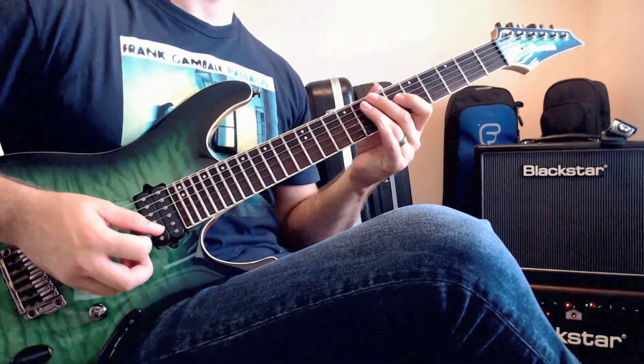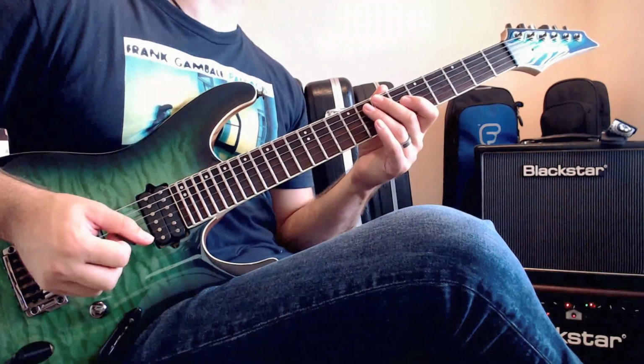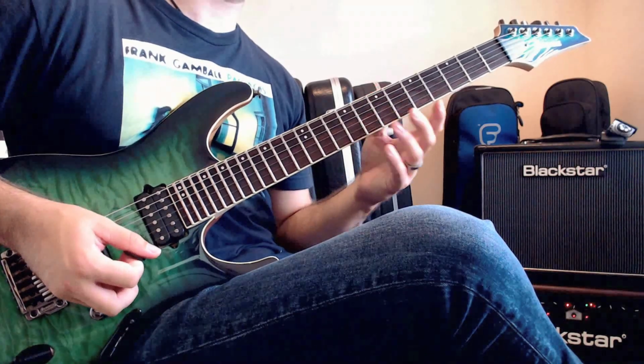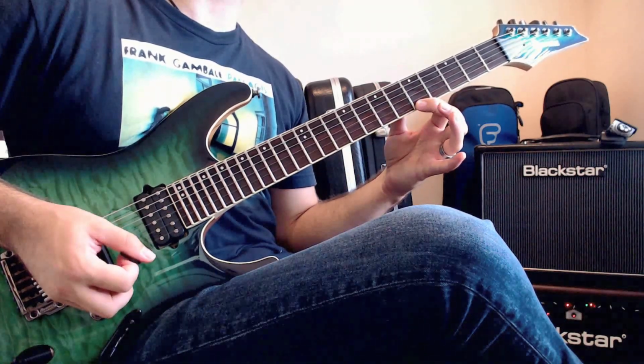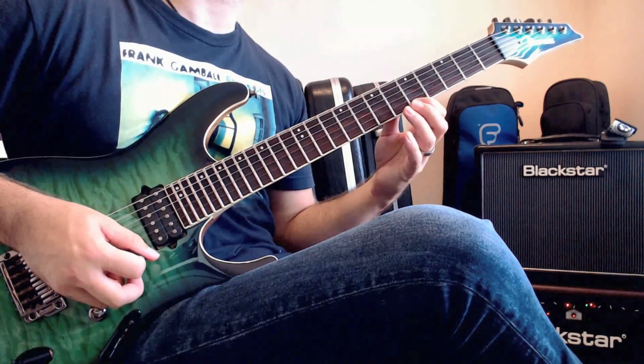Okay. Example number 3, this one is working across 3 different strings. We're going to play 5th fret on the top, 8, 6, 5 on the middle, and then 7 on the G string.